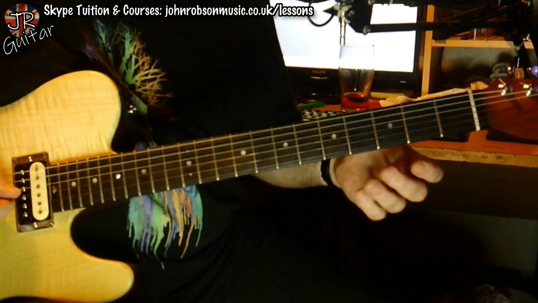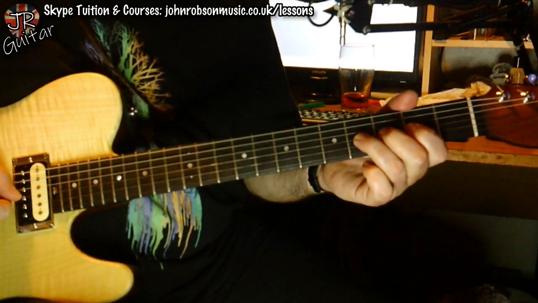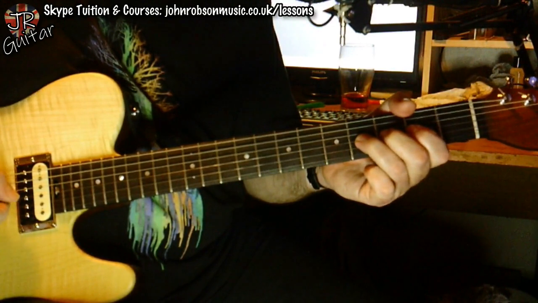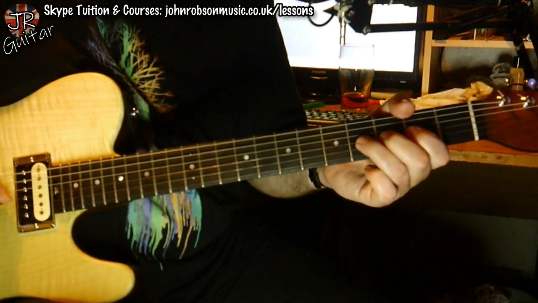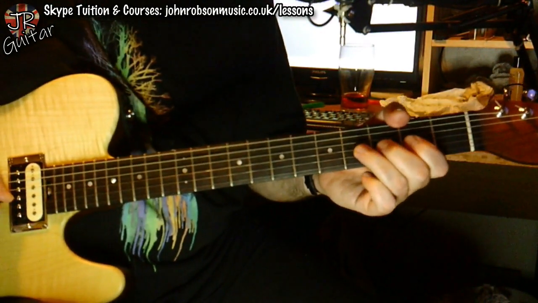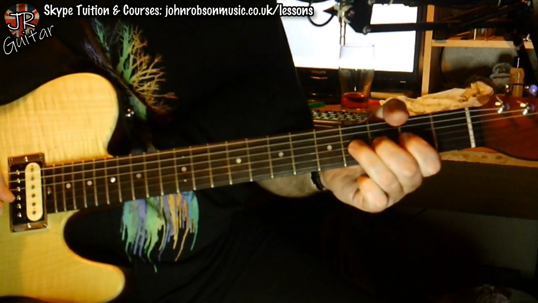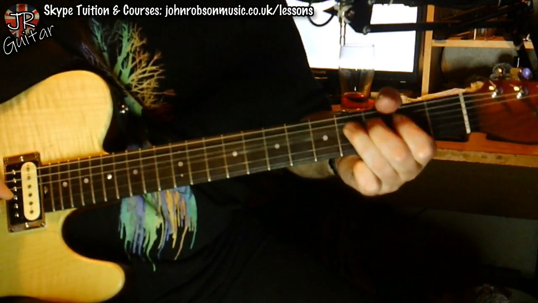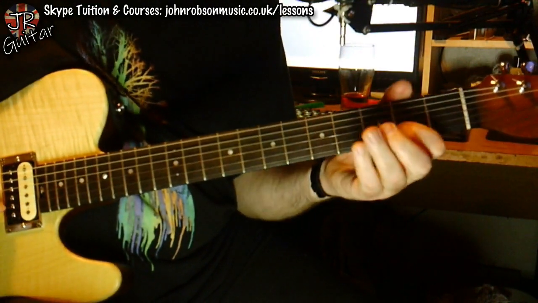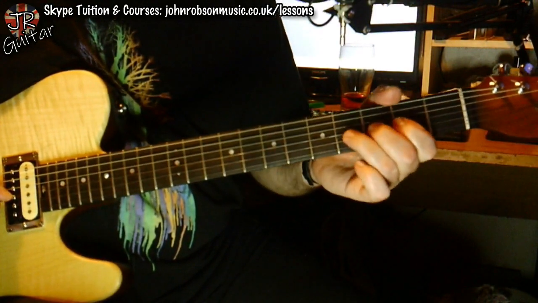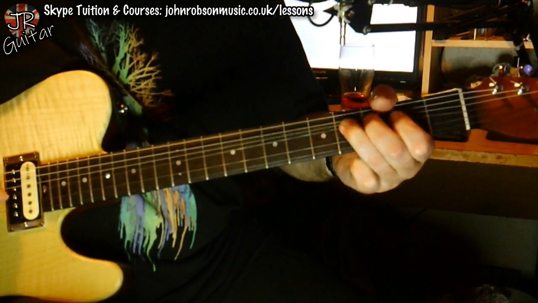Well, this is something that we've covered many, many times in these lessons. Whenever you land on a note and prioritize that note and make it prominent, it is always going to be a note from the underlying chord. That note there is a C sharp when we bend that up, and that's a note that's in the underlying F sharp minor chord. There it is there, but he's getting it via a bend.